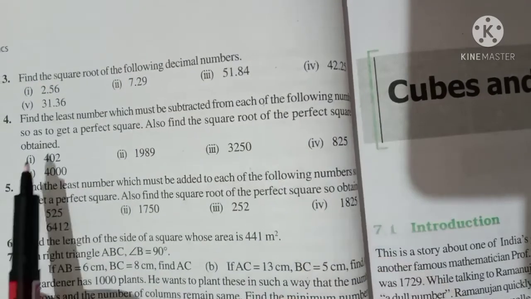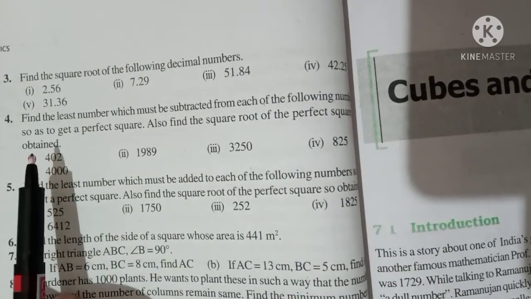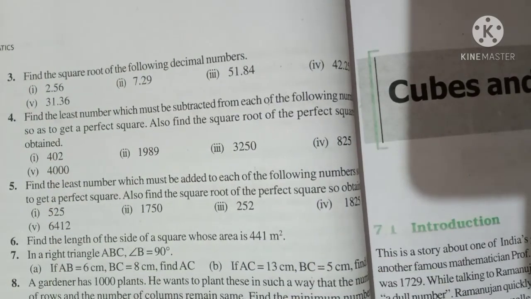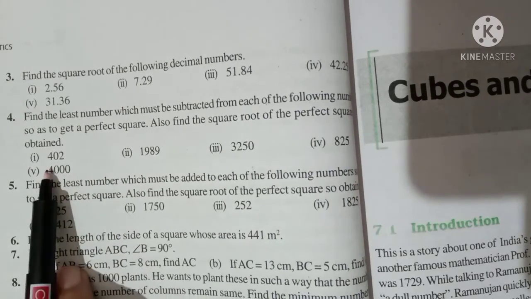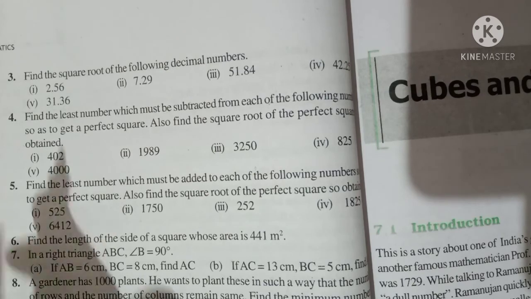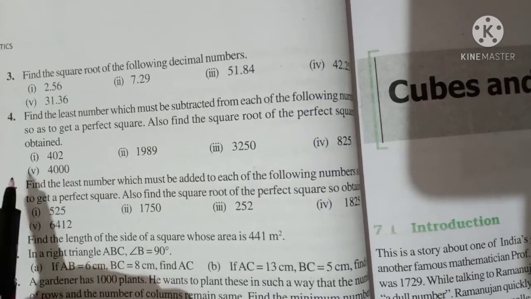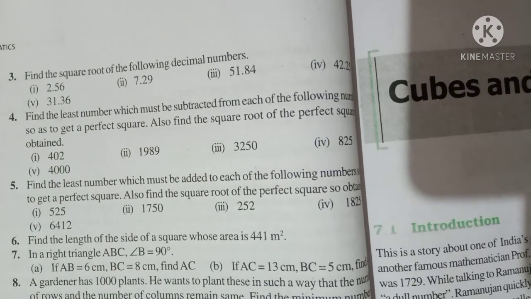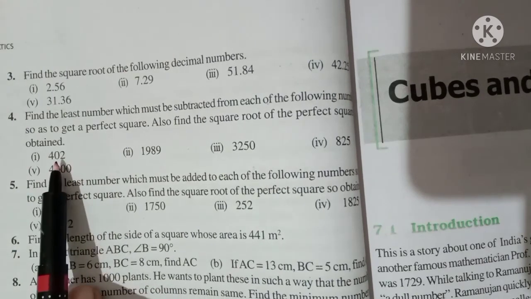Also find the square root of the perfect square so obtained. So what do you understand from this question, children? They have given a number, and that is not a perfect square. The given numbers are not perfect squares. So what do you want to find out?